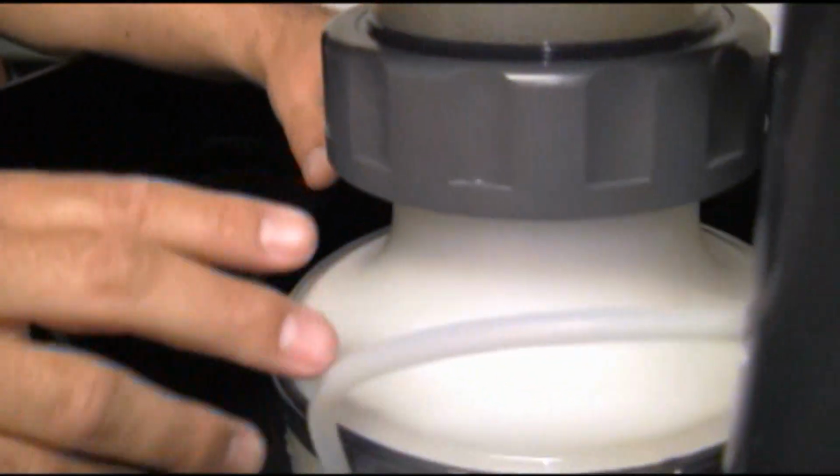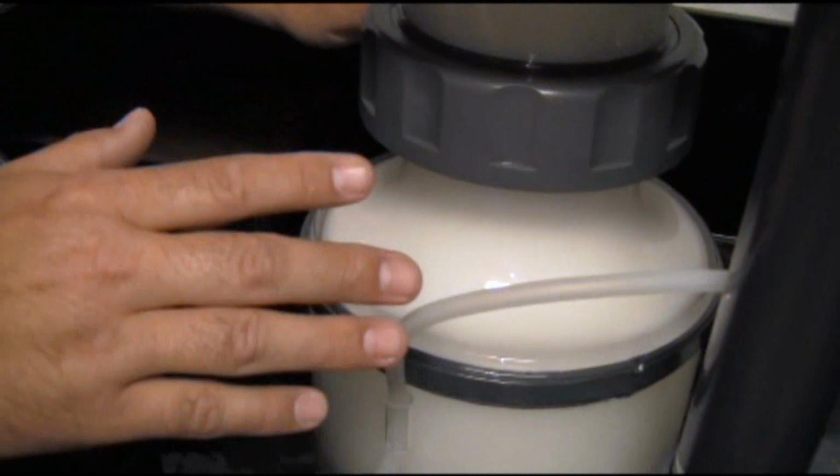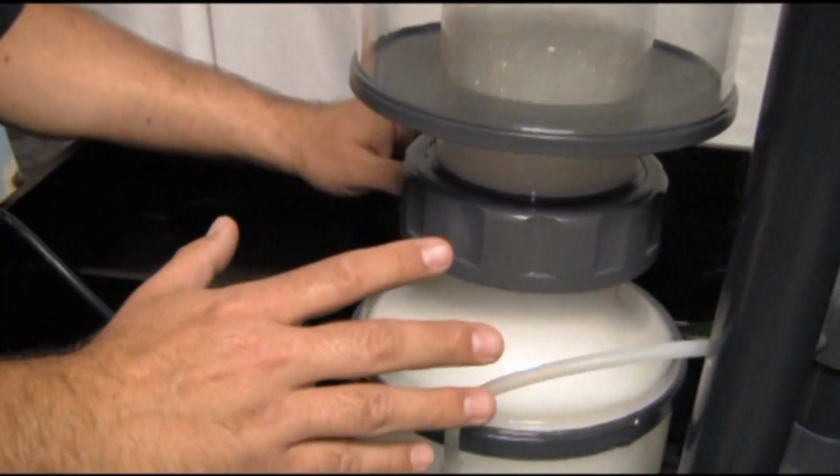We talked about last episode about the different types of induction and ways to make the bubbles. Once you have the bubbles created and injected into the chamber, this is one of the most critical components, because if the chamber is too small, you won't get proper contact time.